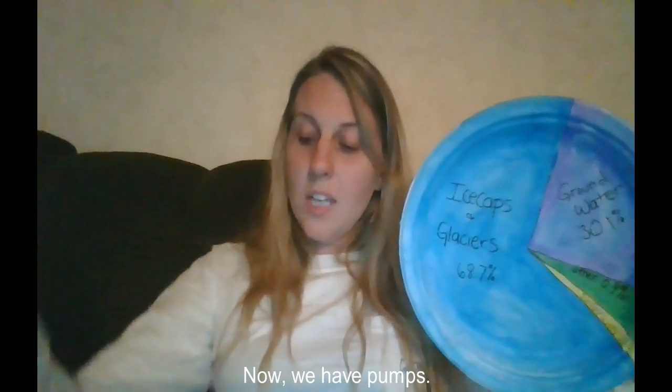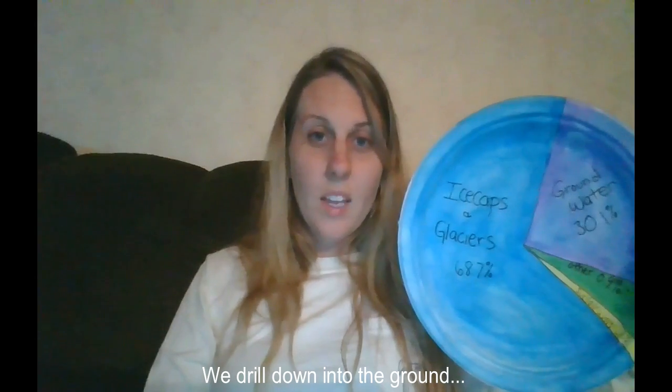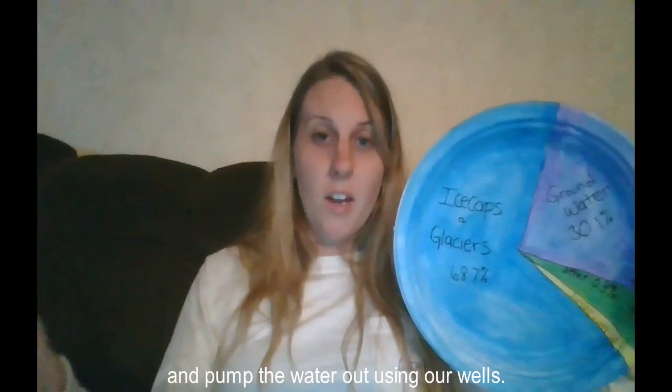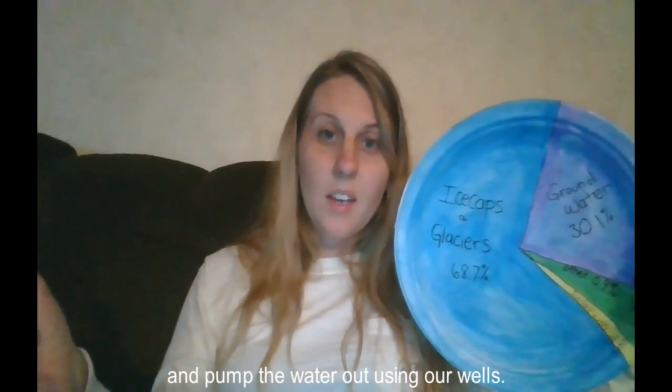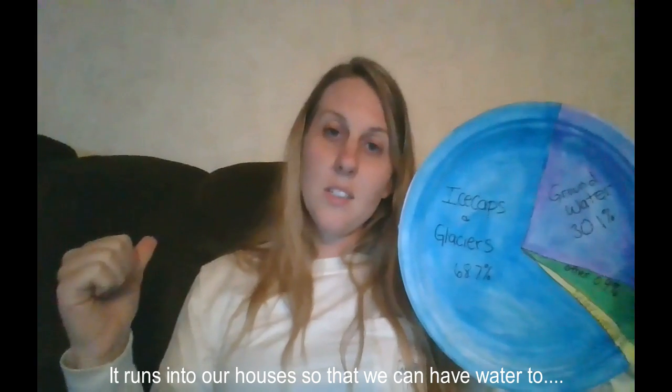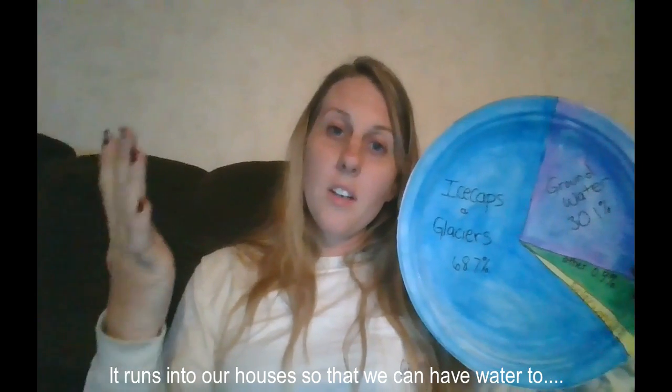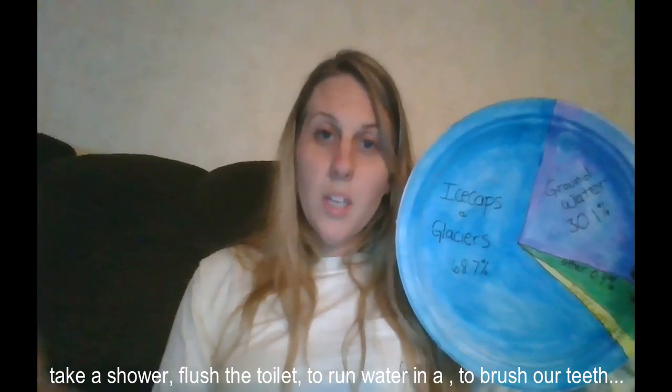Now we have pumps and we drill down into the ground and pump the water out using our wells, and it runs into our houses so that we can have water to take a shower, to flush the toilet, to run water in the sink, to brush our teeth, to get a glass of water to drink. That's groundwater.